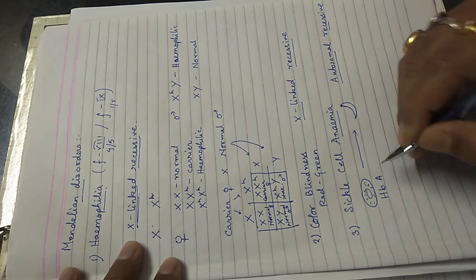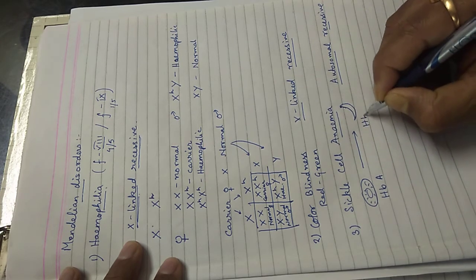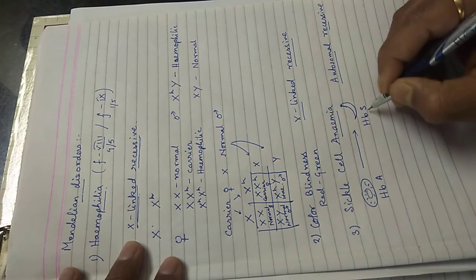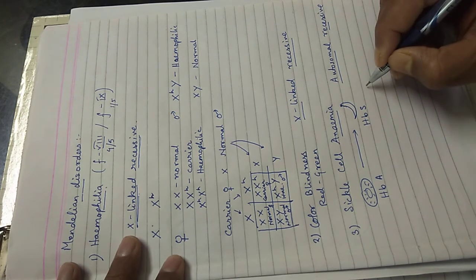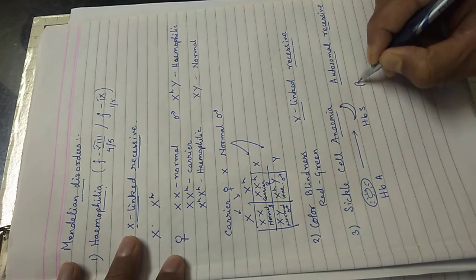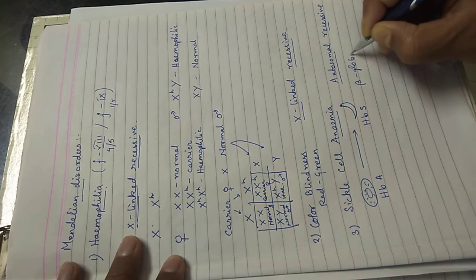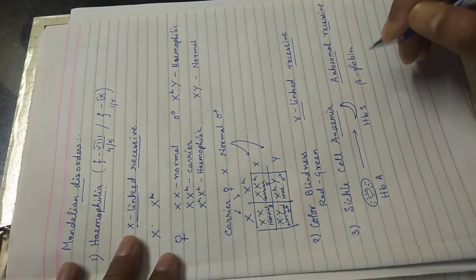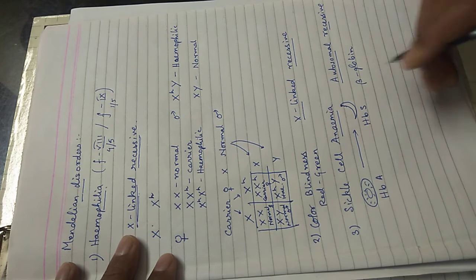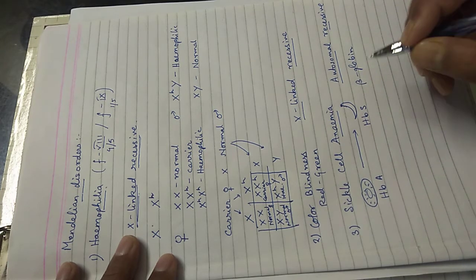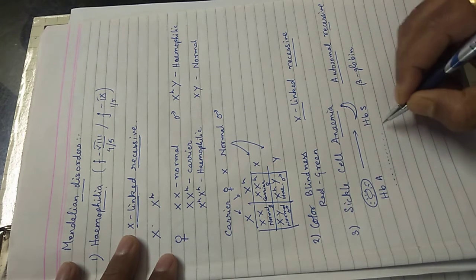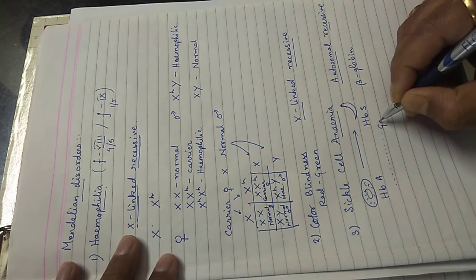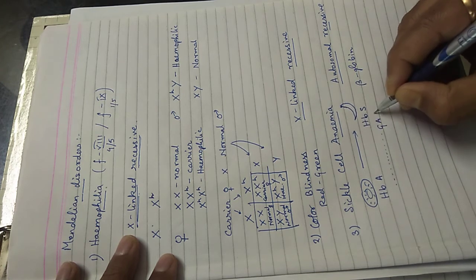Now due to mutation, when this gene gets mutated, this is the gene for sickle cell anemia. It happens due to a problem in the gene which codes for the beta globin chain. Hemoglobin has an alpha globin chain and a beta globin chain. In the sequence which codes for this beta globin chain, there is a triplet codon called GAG.